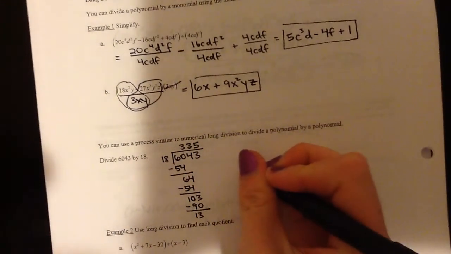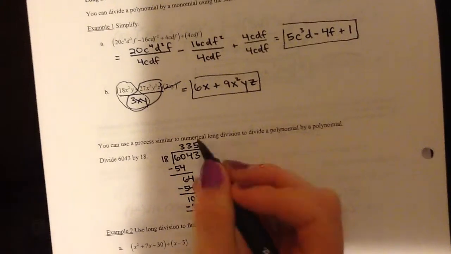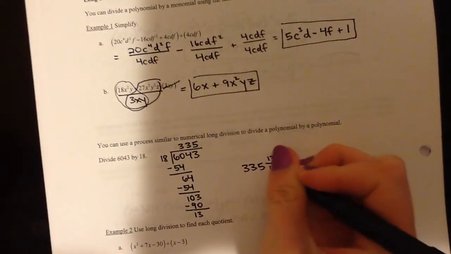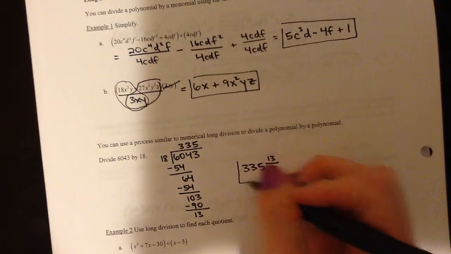And so here's what we do. We write 335, which is what we had along the top, and then we take the remainder, 13, and we write it over the divisor of 18. And so that is what we get for our final answer.